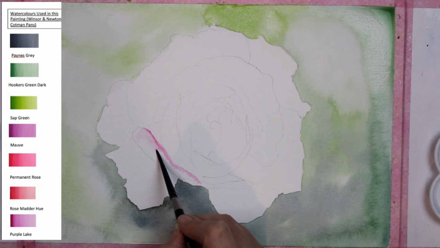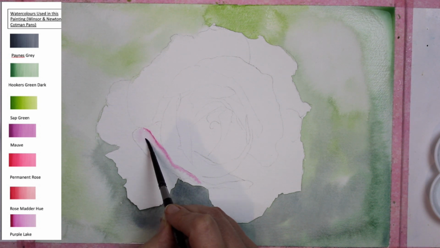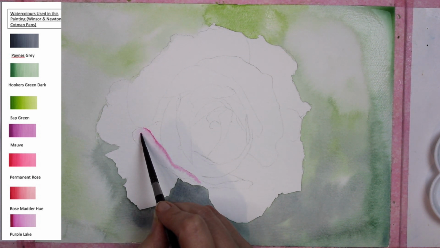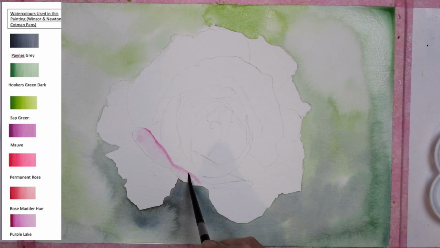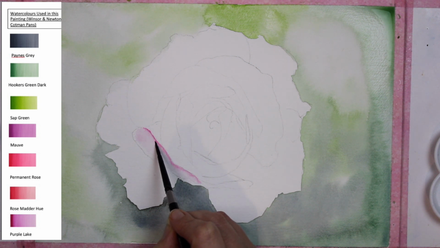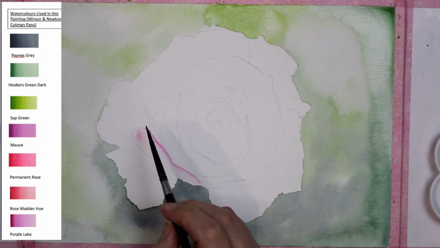For my background, I put Payne's Grey, Hooker's Green and Sap Green to create this abstract effect, and then I let the colours just expand out into the background.